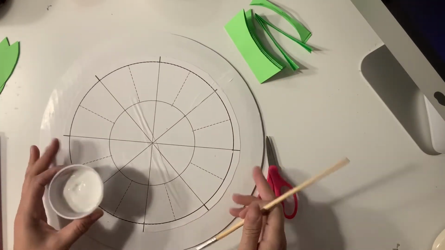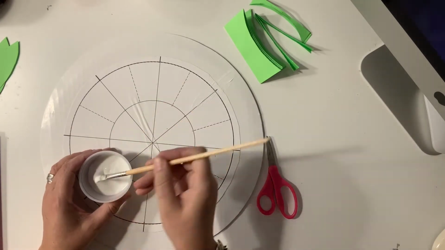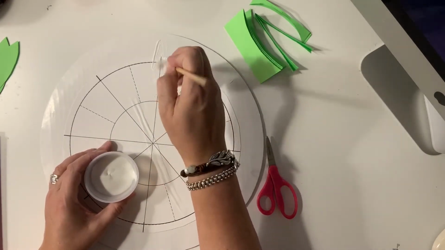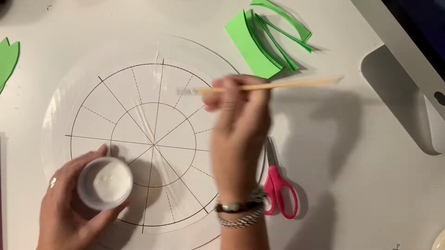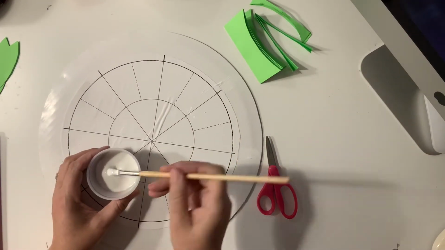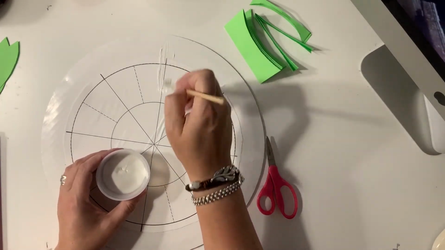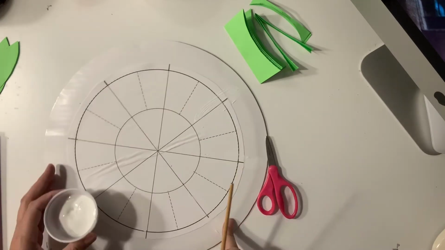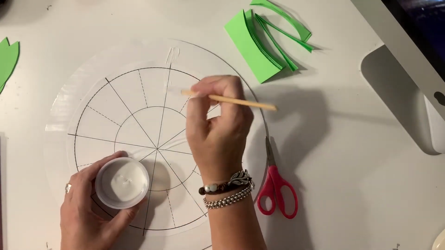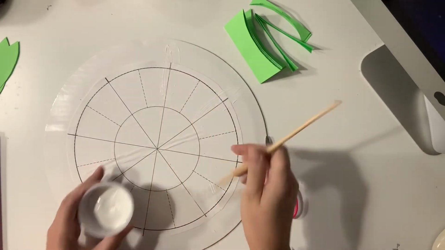Now I'm using a brush to put on the glue. You're going to be using a glue stick, but I'm applying the glue here over that line because I know that that's where I want to put my pieces down. So you're going to do the same thing. It's just that you're going to do it with glue stick.